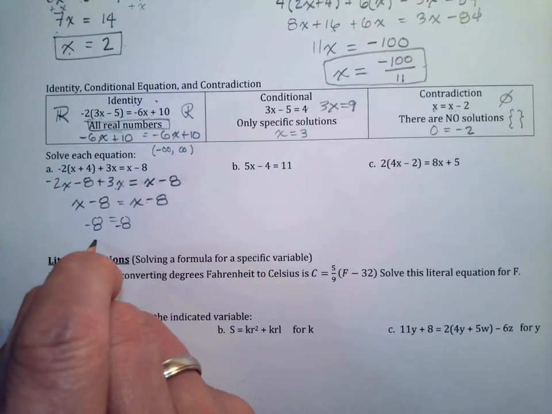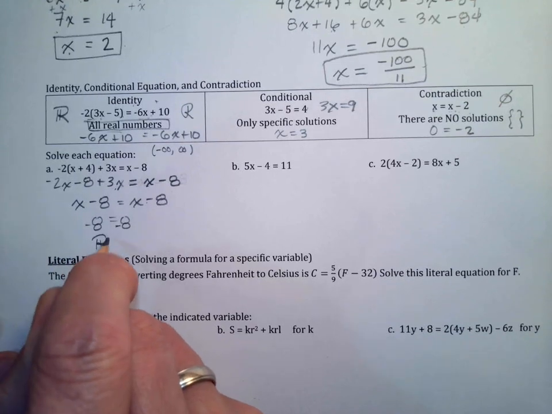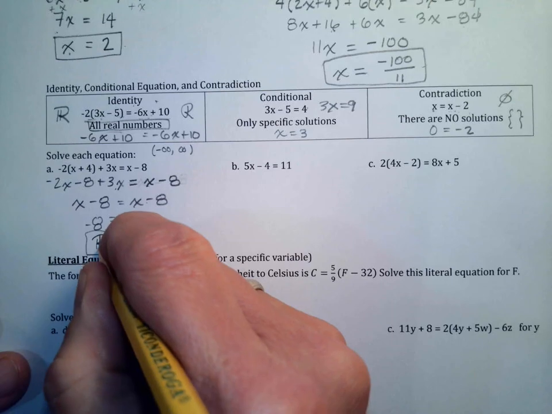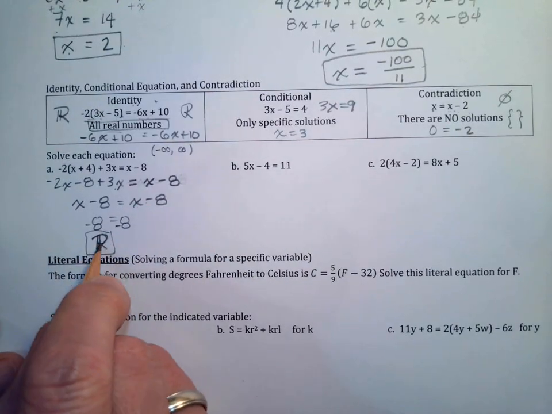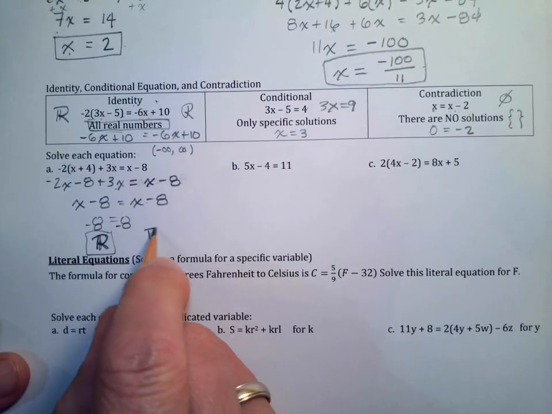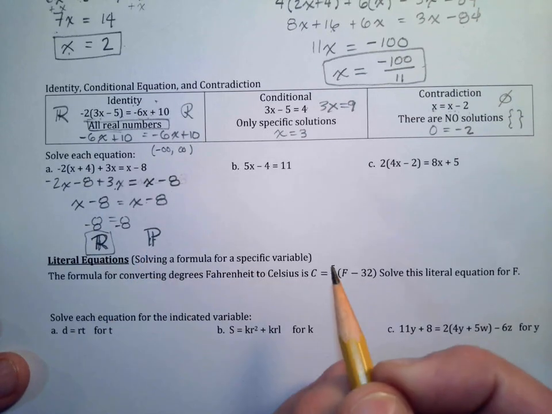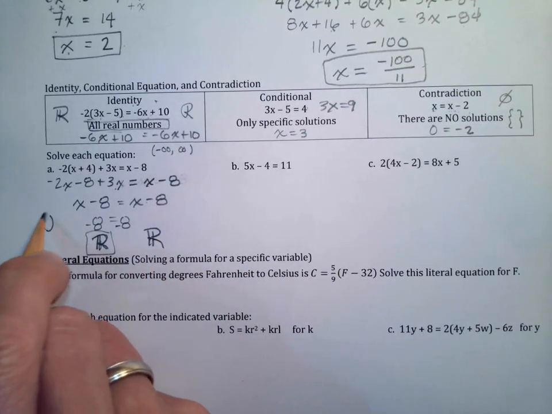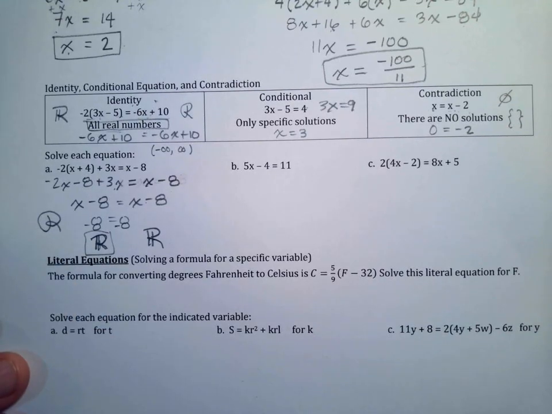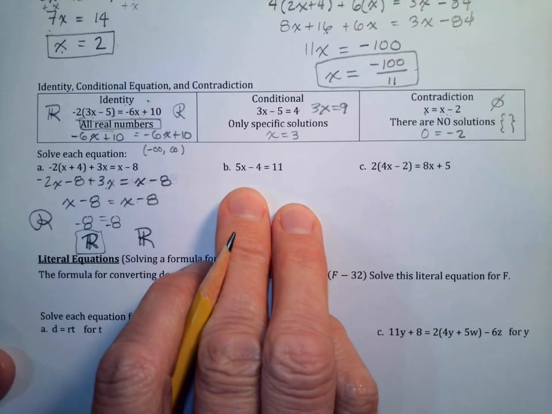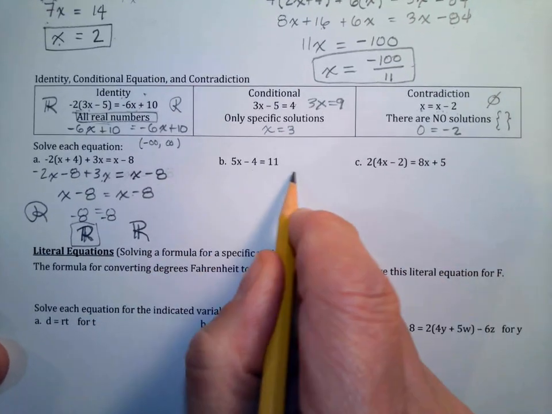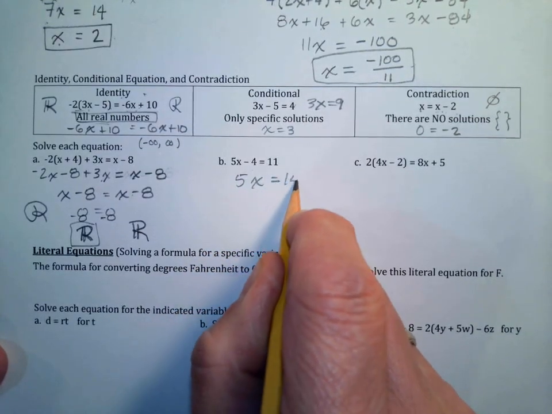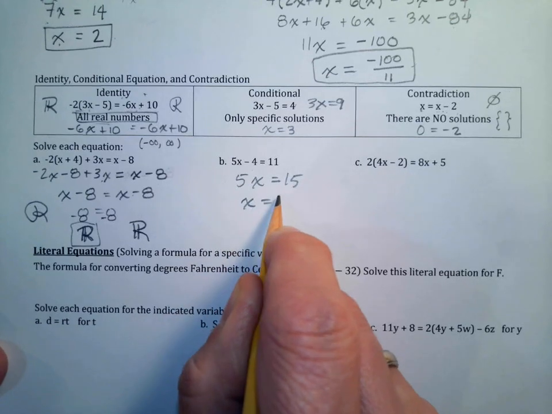So what you should do is say, okay, all real numbers. And so that will be your answer, all real numbers. So that's like an R, a double-lined R, almost like a paragraph symbol, like you've seen in English class. We just do it and turn that into an R. Or like a little script R, something like that. All real numbers. All right, next one. This one's pretty easy. I'm going to add 4 to both sides. So we get 5x equals 15, and then divide by 5, x equals 3.